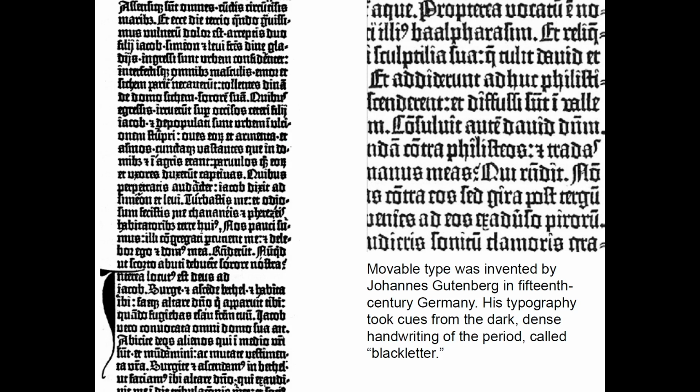So movable type in this format was invented in 15th century Germany by Gutenberg, and his type took clues from the dark, dense handwriting of the period, which we call black letter. If you were reading an entire book in this style in contemporary times, it would give you a little bit of visual fatigue, but this is just the early stages of that design. So we're going to be growing from that, and a lot of our graphic design is going to be stemming from this, and the ideas are going to evolve from this.